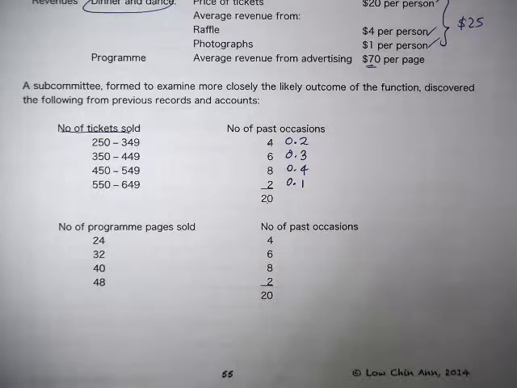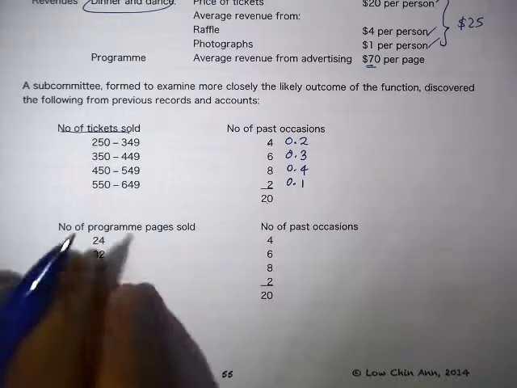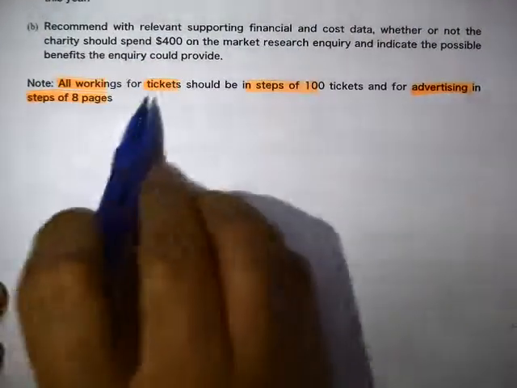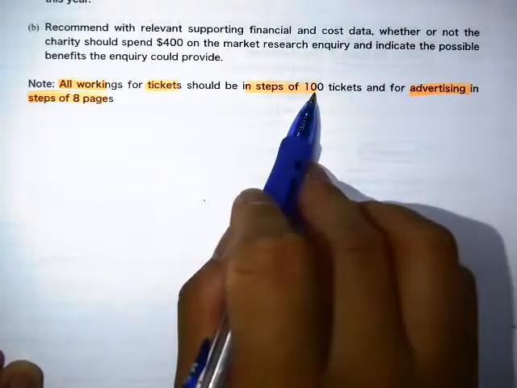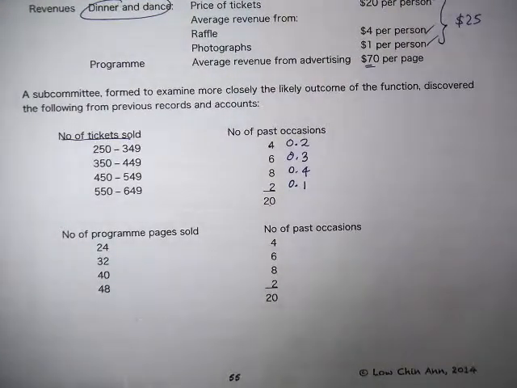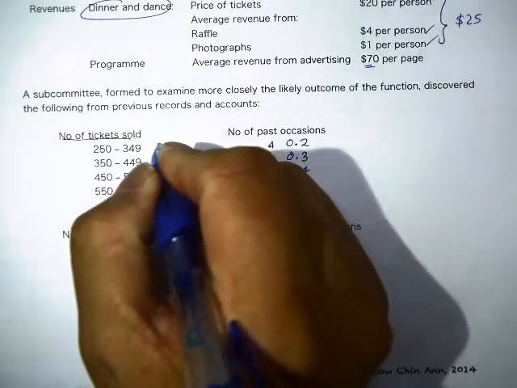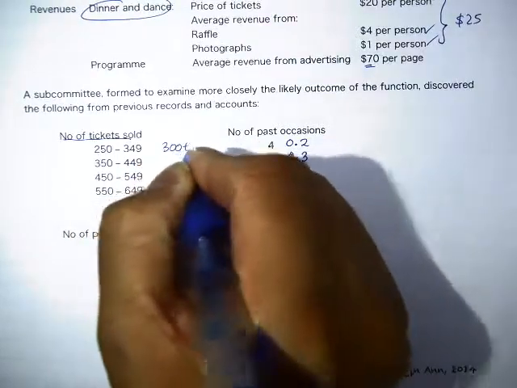Then how to calculate all? Because you want me to estimate how much profit I can get, then at least I have one number, okay. But now you tell me 250 to 349. How are you supposed to work it out? That's why just now the requirement says the working for ticket is in the steps of 100. So how do you make it in the steps of 100? Now when we have a range, our solution is we take the midpoint. So 250 to 349. If you take these two numbers, add, divide by 2, you should get 299.5. That means we will produce based on 300 tickets.